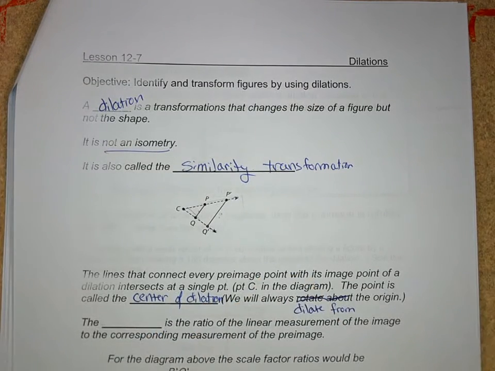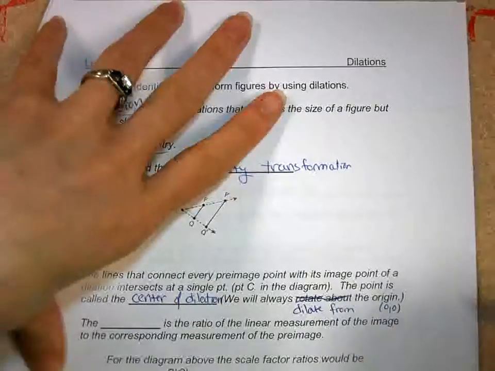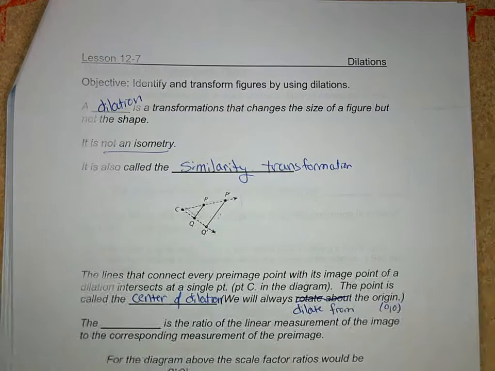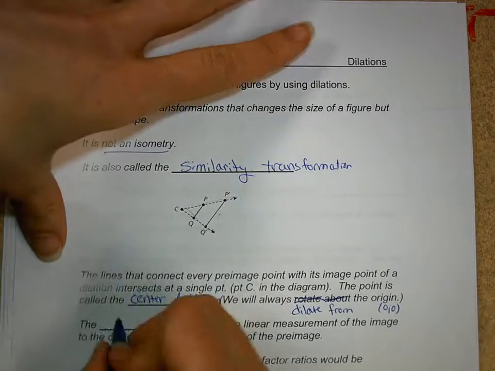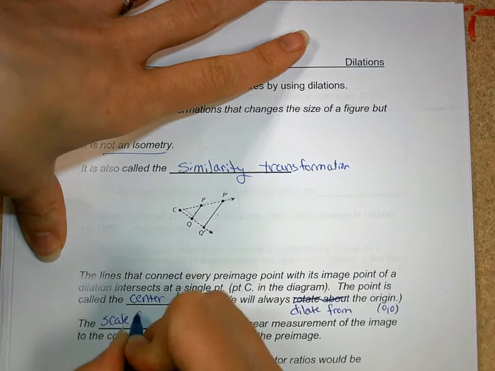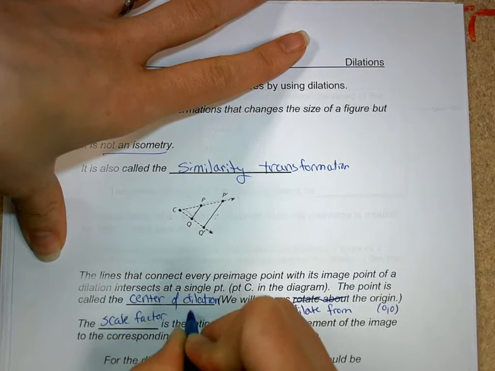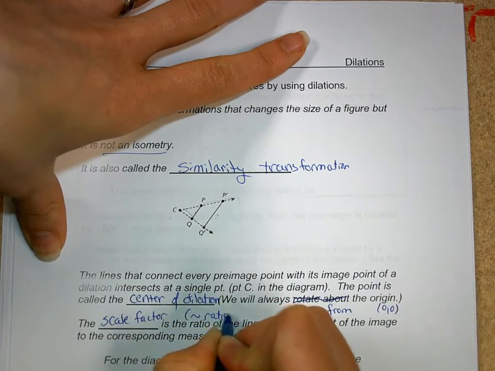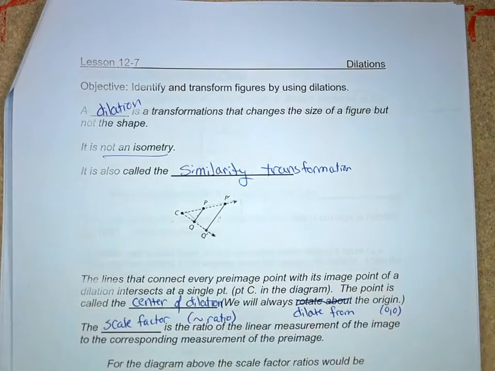We will always dilate from the origin today. All right, we will not go, which remember is 0, 0. We will always do that. Now, we have a factor. That scale factor that we use tells us what we're going to work with. That's called the scale factor. But in your brain, think of it as your similarity ratio. It tells you how much bigger or smaller you're going to get.